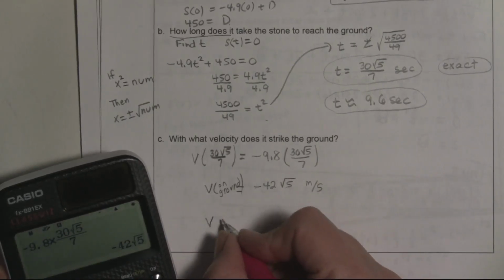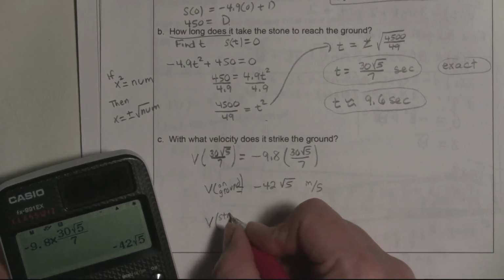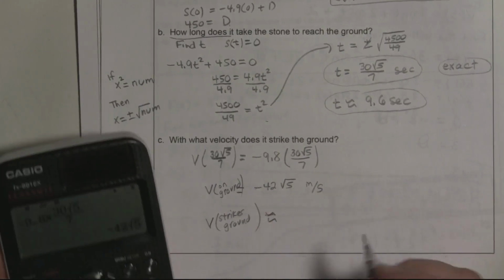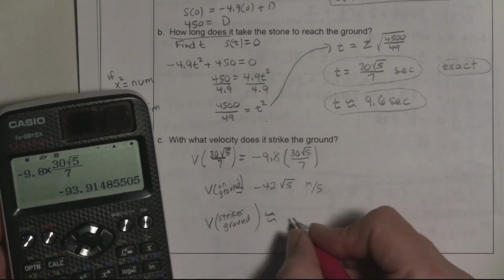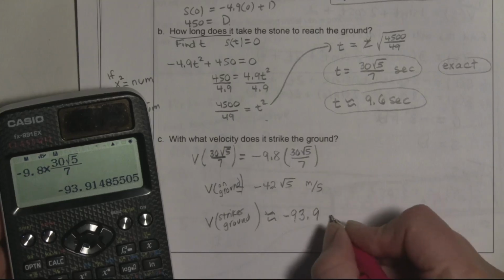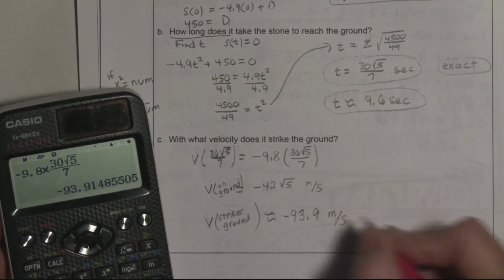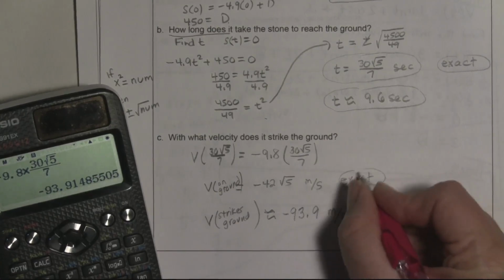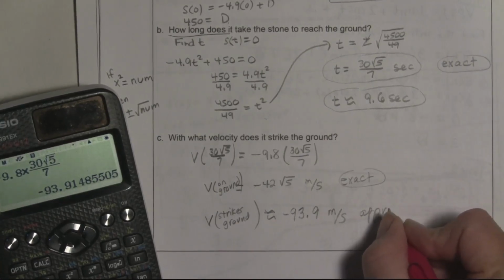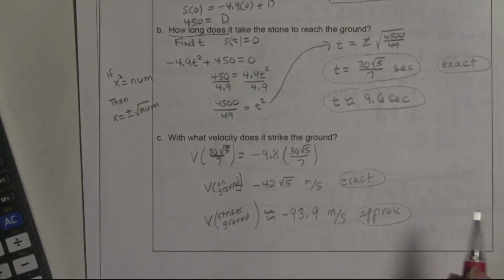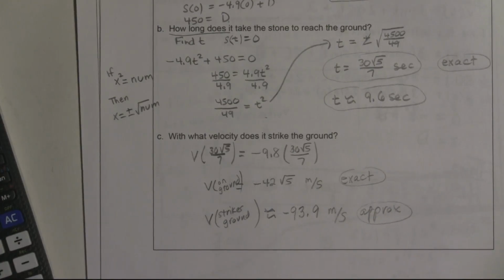And so the velocity as it just strikes the ground is roughly, I'm going to push S to D, negative 93.9 meters per second. And so this is the exact value, and this is an approximate value, right? And we're math people, and so we like to give both for certain on things that would make sense to kind of know.